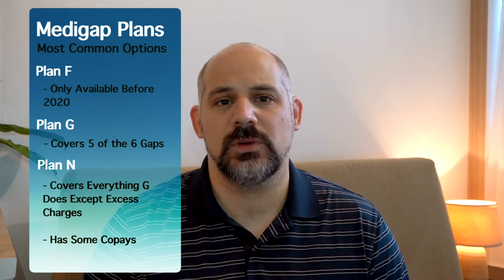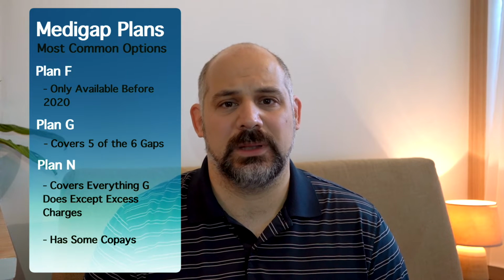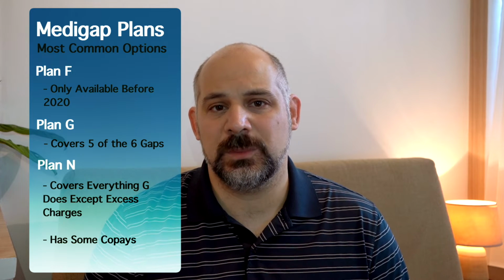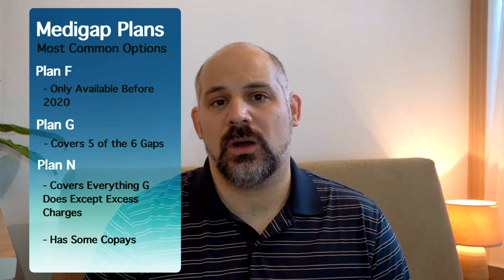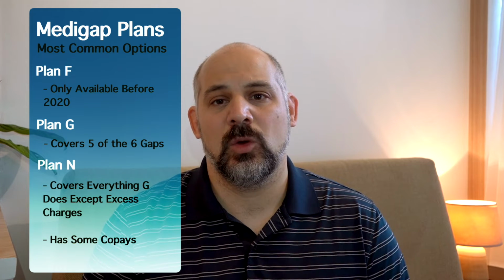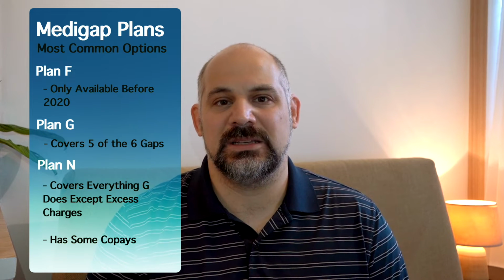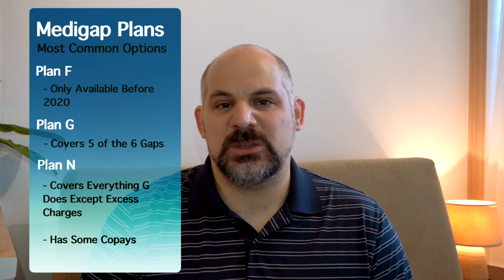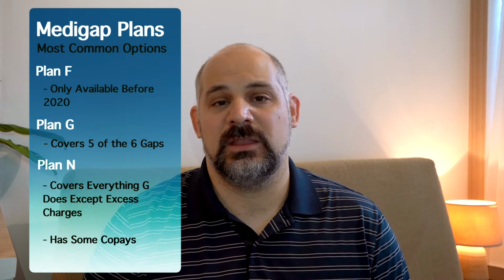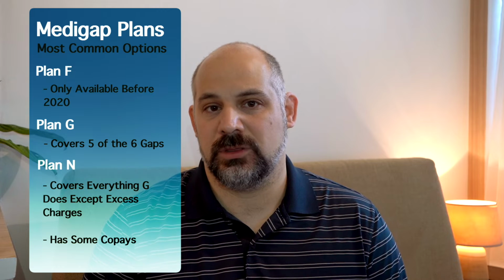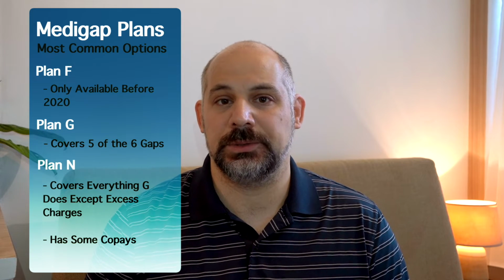Here in 2022, one of the more popular Medigap plans would be Plan G. This is the most comprehensive plan that's available to new enrollees. Now, if you were eligible for Medicare before January 1st, 2020, you would also be able to access Plan F, which is previously the most comprehensive plan available. But again, you're limited to get into that plan based upon when you were eligible for Medicare. The biggest difference between Plan F and Plan G was that Plan F covered the Part B deductible of $233, which was one of those gaps we discussed a little earlier.